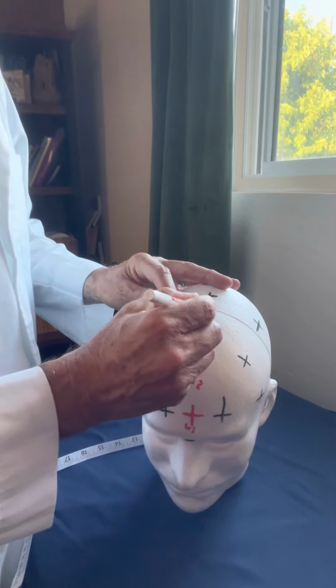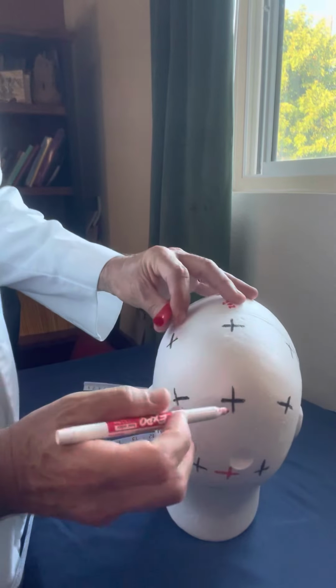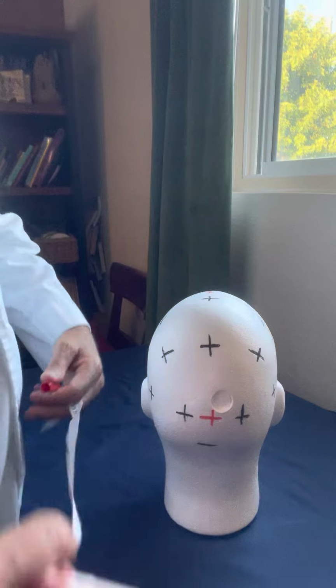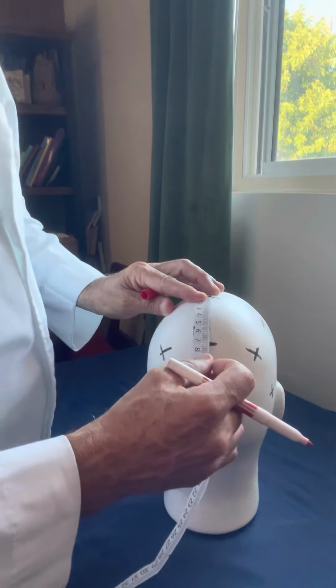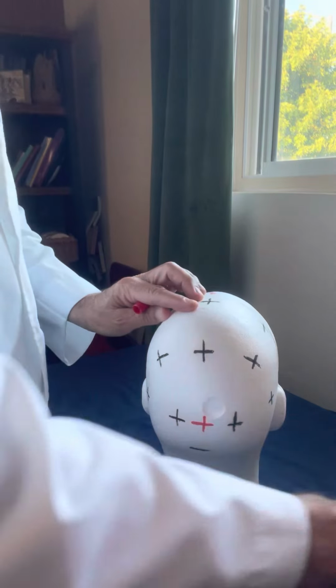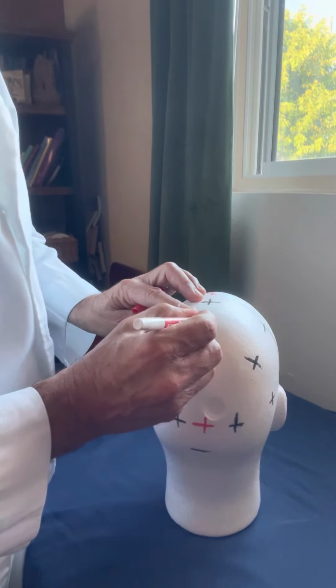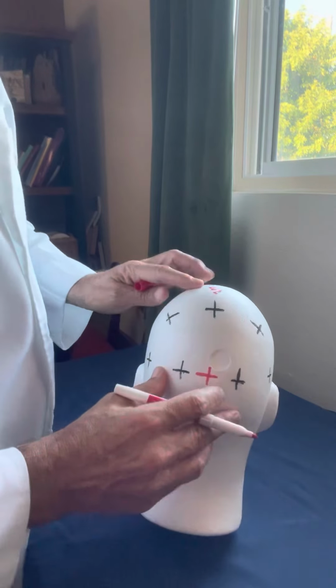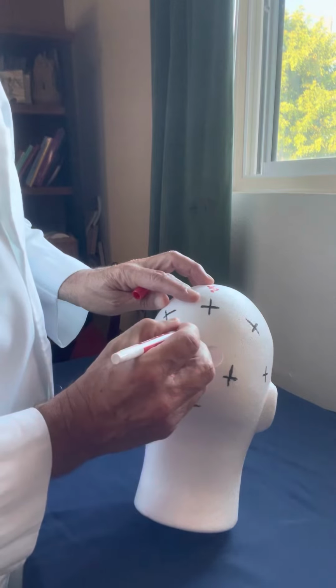Okay, so it's 20% there. From CZ to PZ, it should be 20% of the nasion to inion distance, and this is 7 centimeters exactly. So that's good. And from PZ to OZ, it should be 20%.